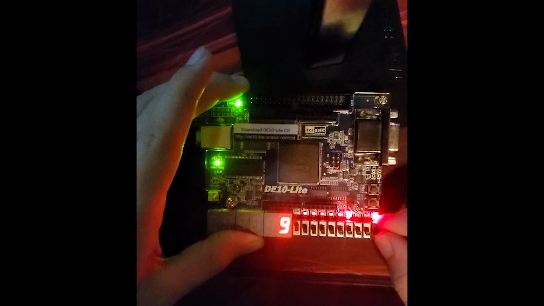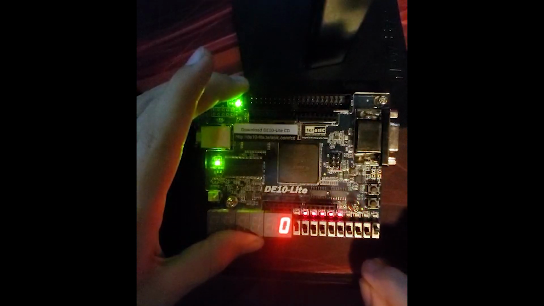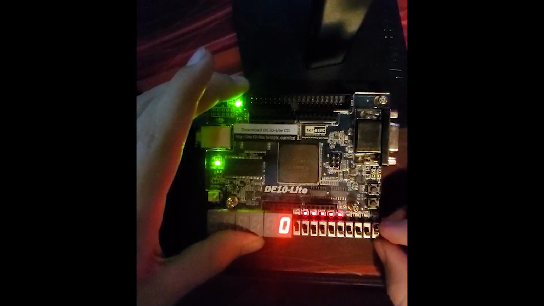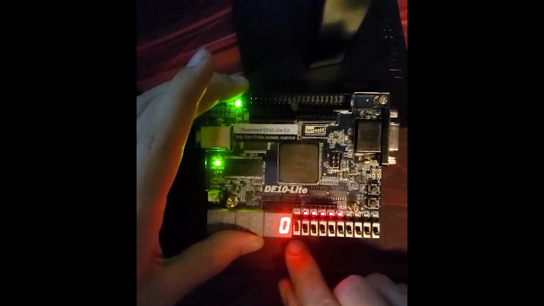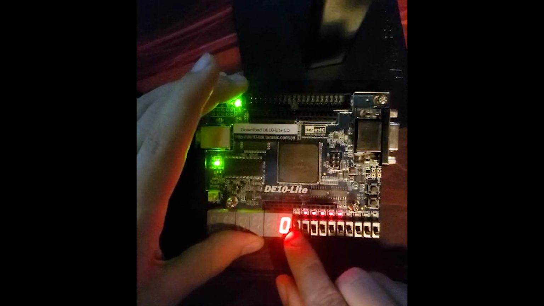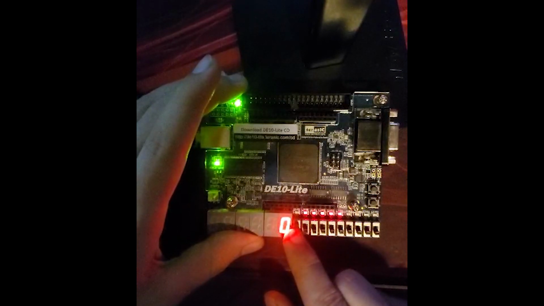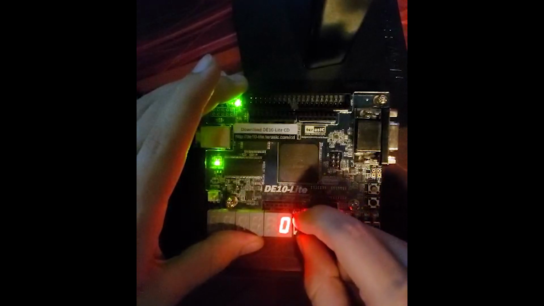It will reset to 0, as you can see. And if I put the reset down, it will stay in 0 because it's stopped with this switch that is the stop. If I pull down the stop, it will continue.